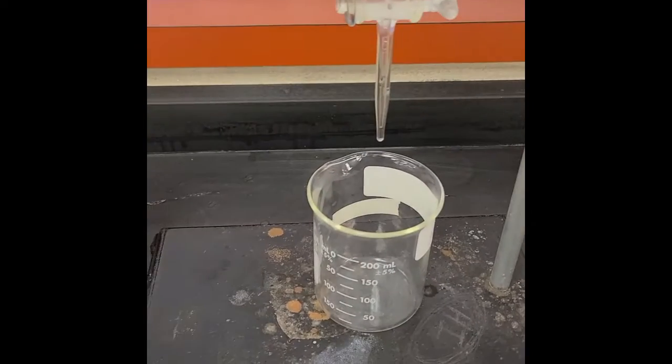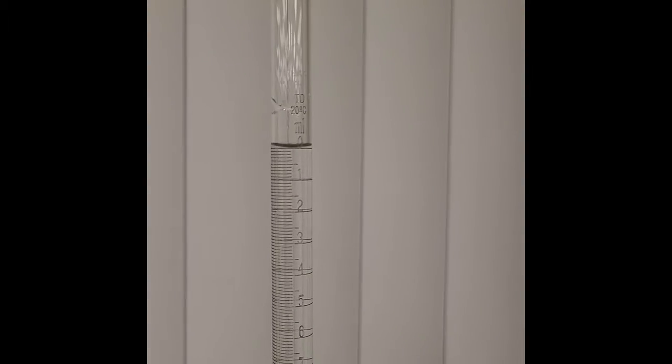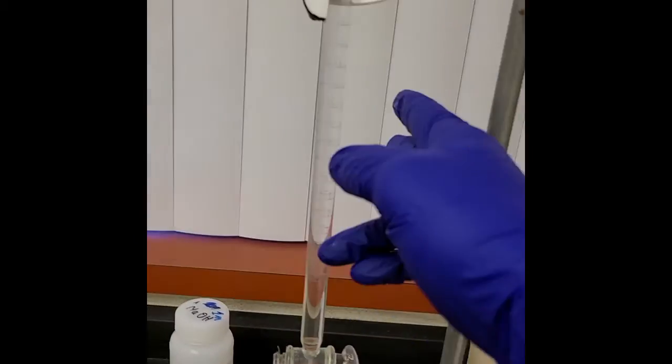I need to set this camera down to get this set up, so I'm going to do that really quick. Okay, back. Got 50 milliliters worth. I think that's about right. Yep, 50 milliliters worth of sodium hydroxide into this burette here.